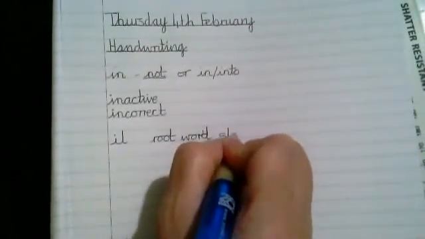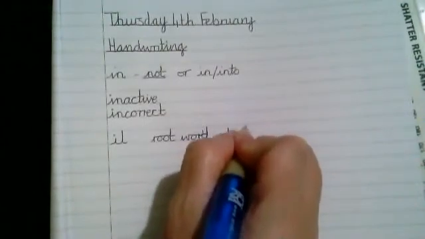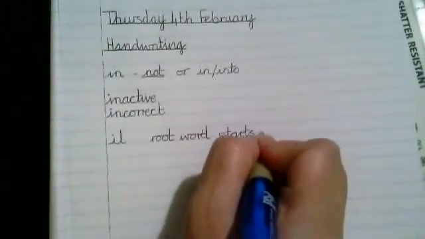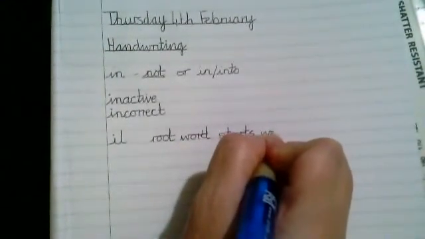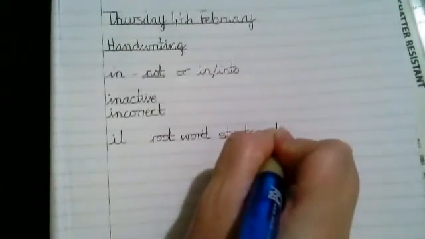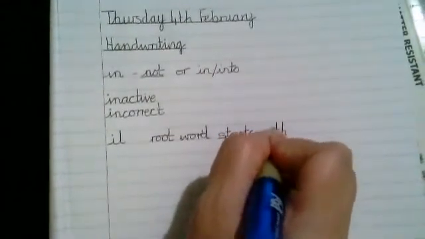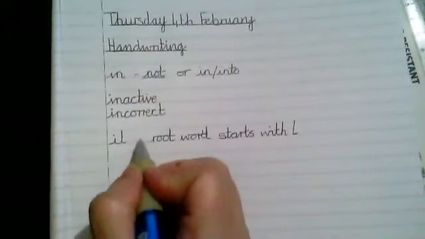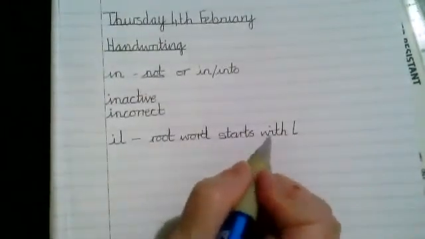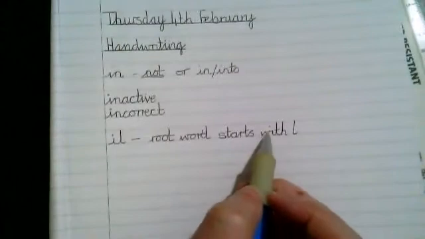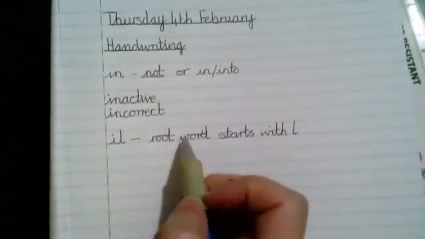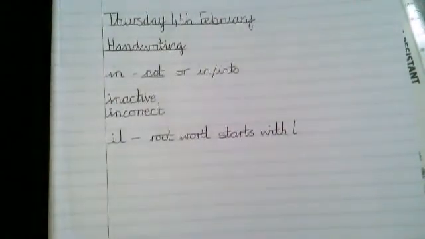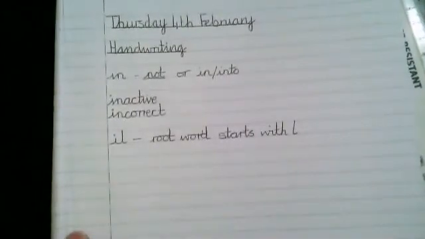starts, making sure all my letters are the same size, tall letters tall, with, making sure all the points on my W are the same size, starts with L. So we use il if the root word starts with L. Remember that W, all the points need to be the same height. So if you want to go and write that and then come back, we can look at the words.